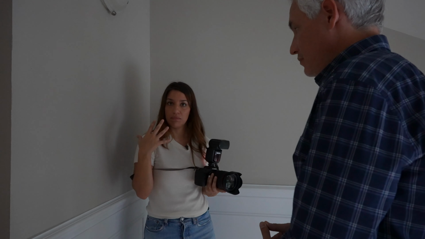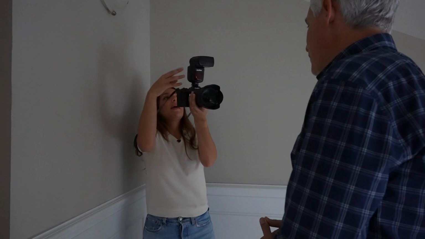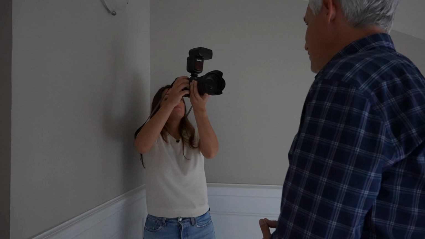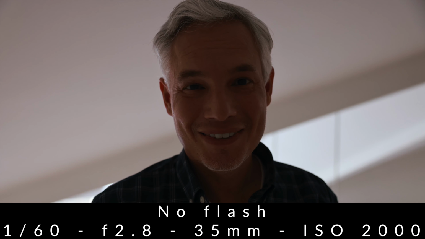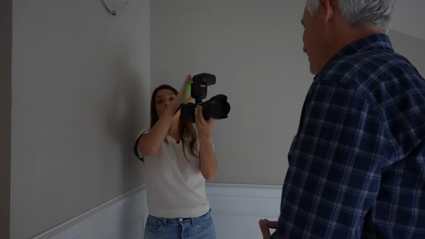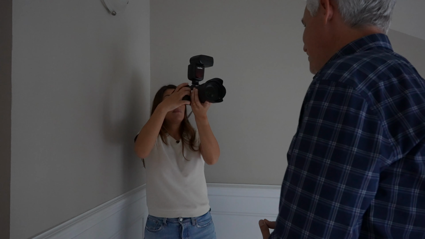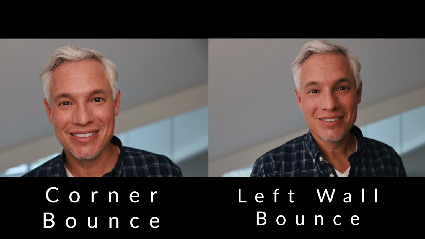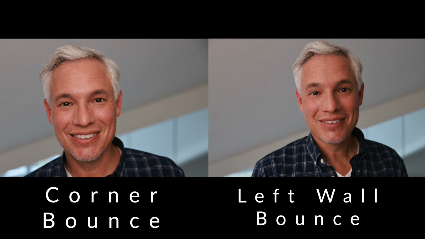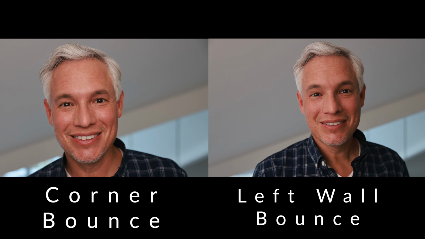This is also a great corner to show you the drama of bouncing off of just one wall to get more directional looking light. And that can be like a really dramatic, beautiful, more moody look. So let me show you a before picture here. And now I'm bouncing the light off of just one wall to the left. And you can see that the dramatic side lighting is adding a lot more structure and definition to his face, and it's like a masculine, really attractive look.